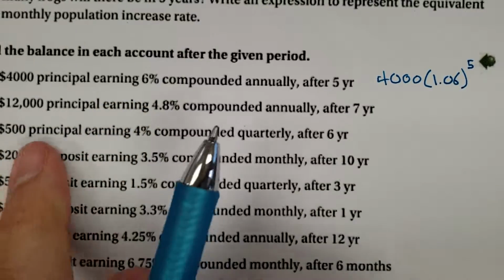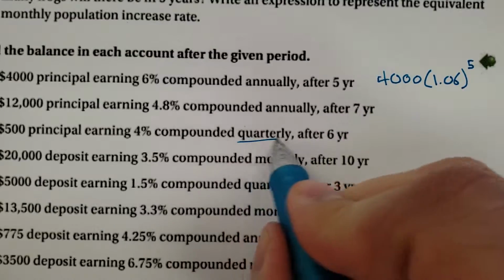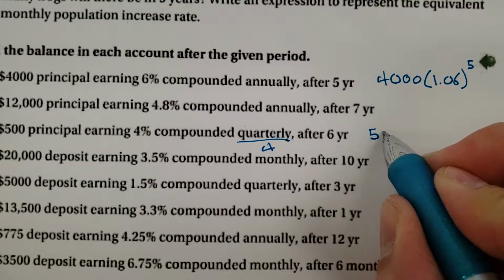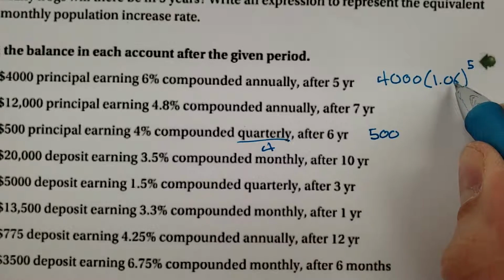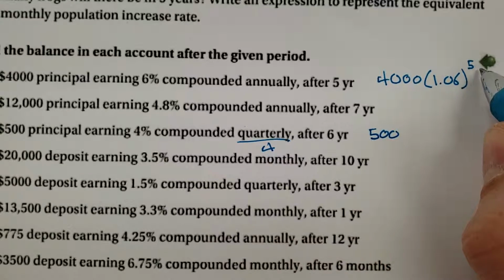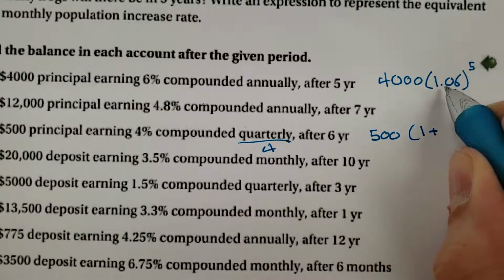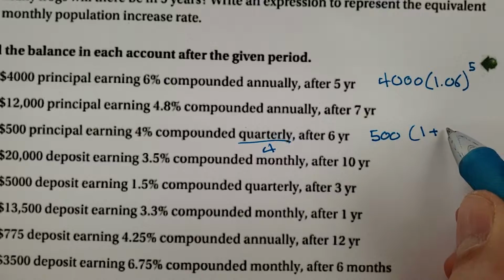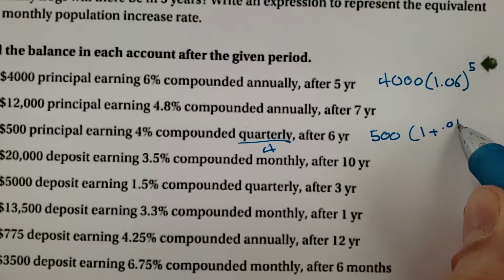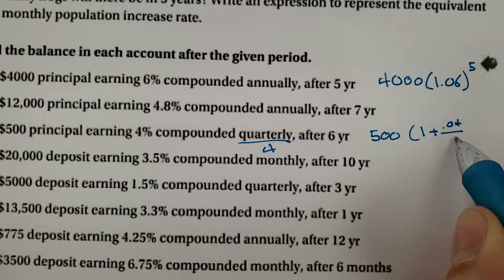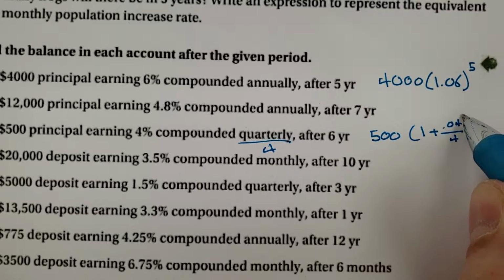Number 17. Quarterly is 4 times a year. Okay, so now watch what happens here. The formula changes just a little bit. The reason I don't do all the extra stuff is because dividing by 1 and times 1 is kind of a waste of time. But here you have to physically add the interest rate, which is 4%, 0.04. And then if you get paid 4 times a year, they're going to make your interest rate 4 times as weak.